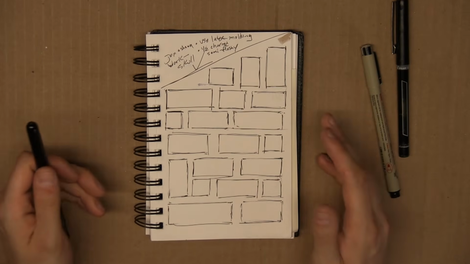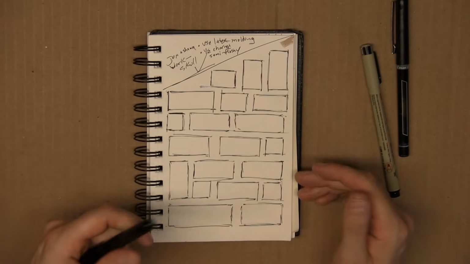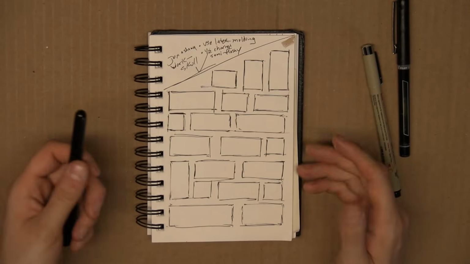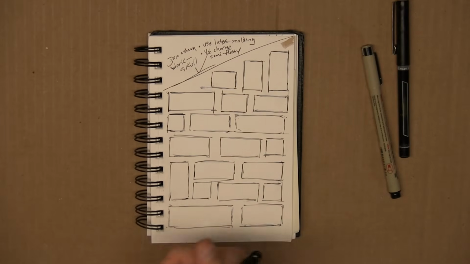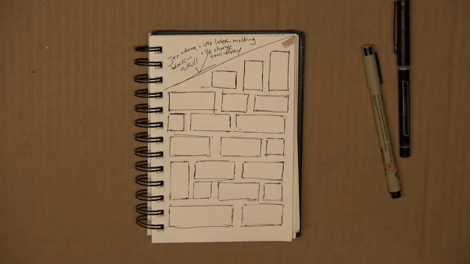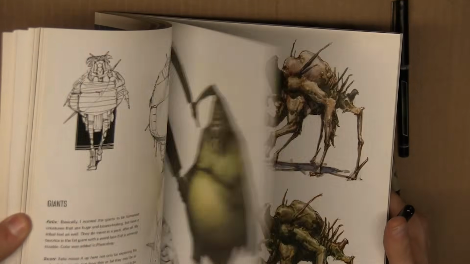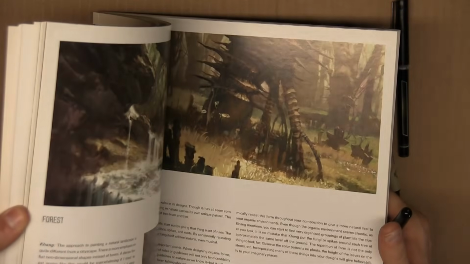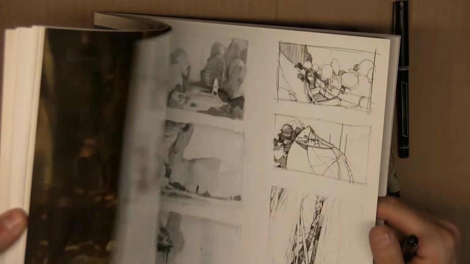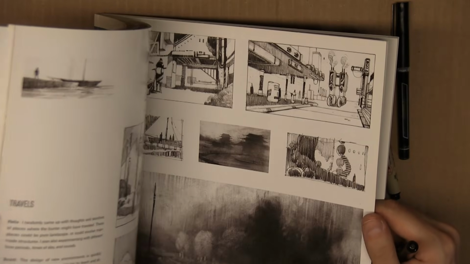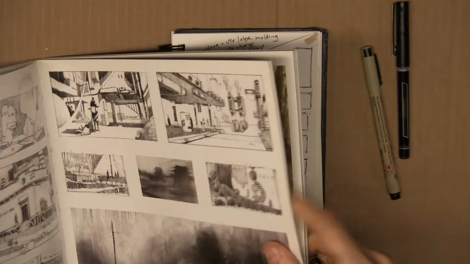Now, sometimes I'll go in blind. Sometimes I'll go in with some kind of a prompt, like castles or things hidden in the forest. I'm actually going to go ahead and open the book up, and I think there's cities or something in here somewhere. There's the forest. There's transports, travels. I'll open up the travels.